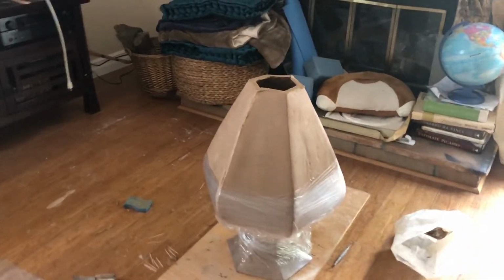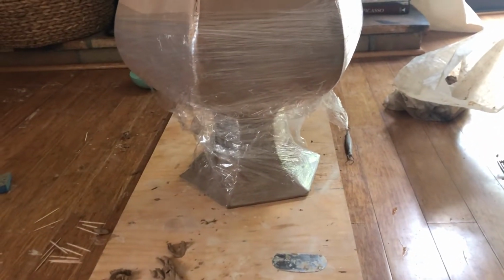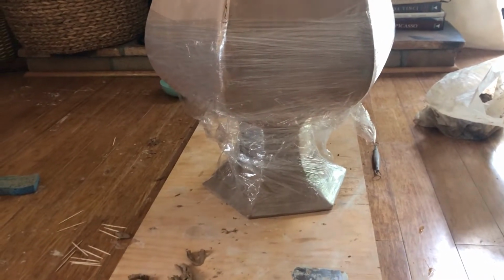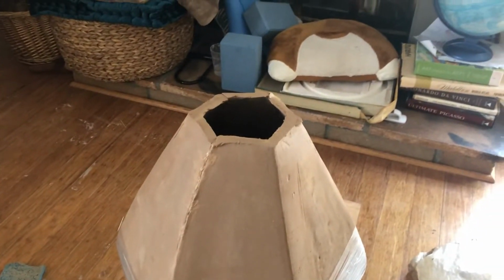Okay, so I dealt with the top first. I've wrapped it up really well. I'm hoping that that top is strong enough to hold everything in place. Now from this position, pause that please.